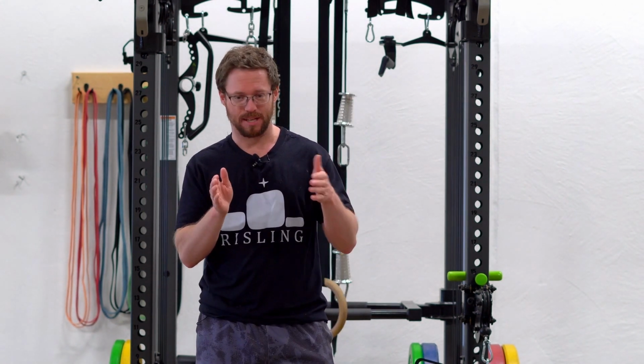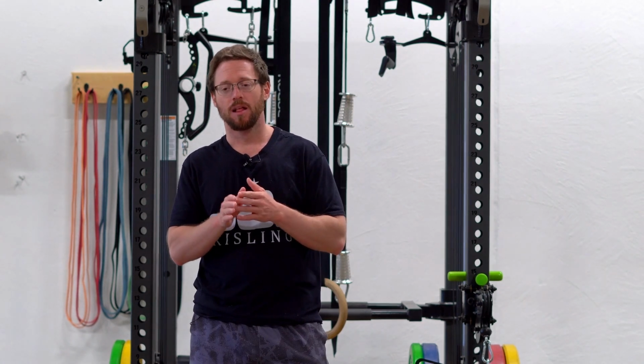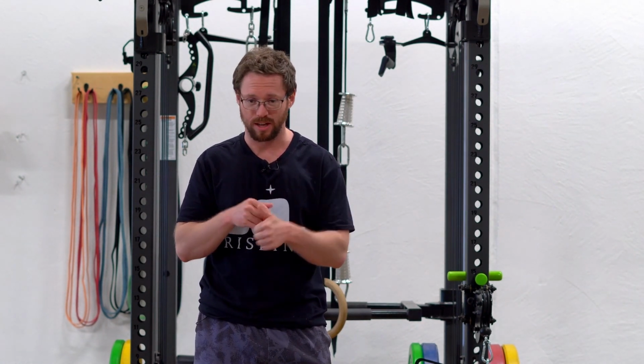Since that's the antagonist of the tibialis anterior and lifting up your foot, a lot of times your calf and Achilles are really tight. A lot of people lack the dorsiflexion to be able to actually get the foot to come up. So if we improve the flexibility here, it helps with another thing.